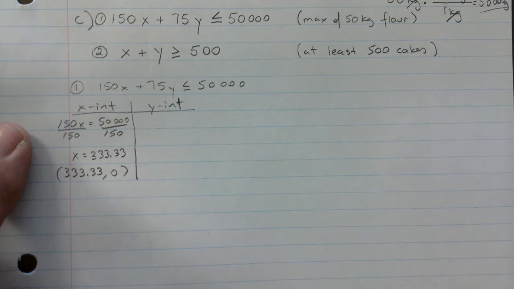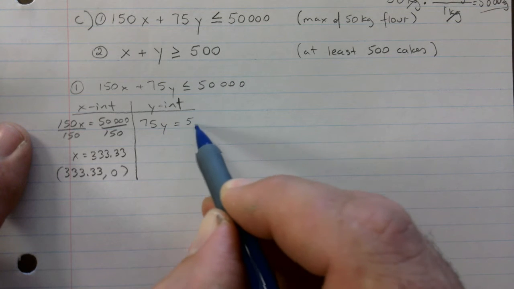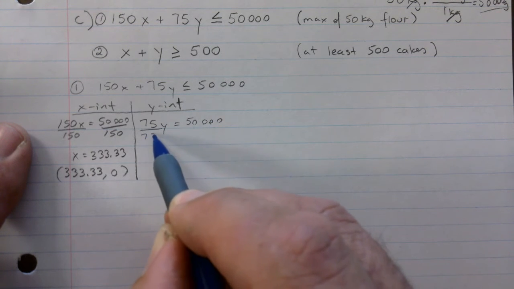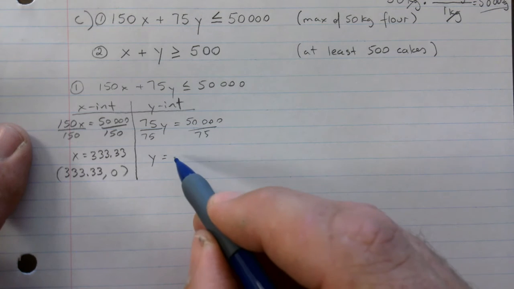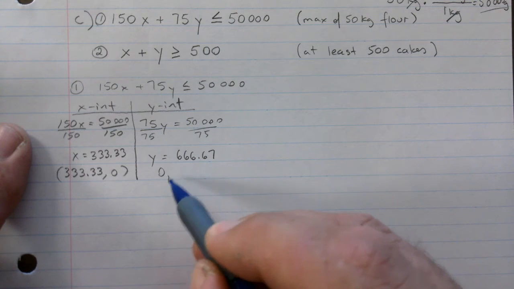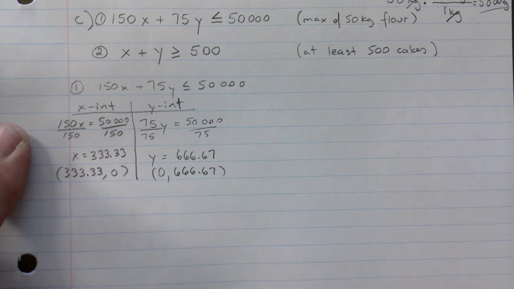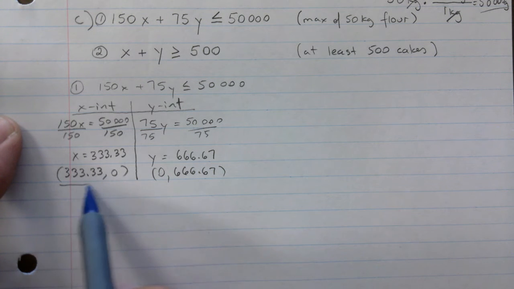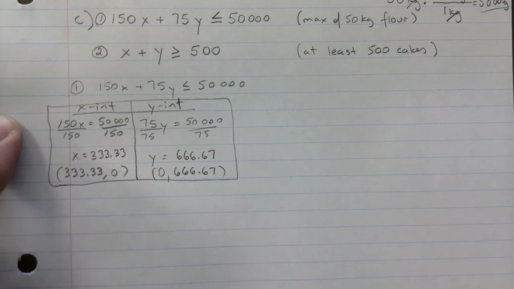So don't let that scare you, right? That's just what it's supposed to be. And the other one is 75y is equal to 50,000. Divide everything by 75. Y is equal to 666.67, which is 0, comma 666.67, right? So you have both intercepts there. And now you will see that the numbers are, as you can tell, getting bigger, okay? So we're going to have to adjust our scale accordingly.